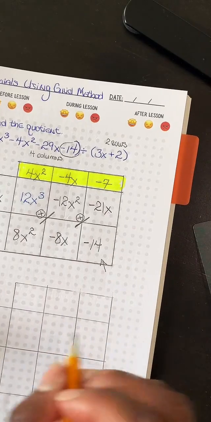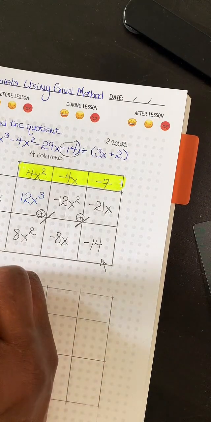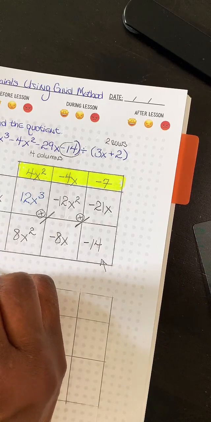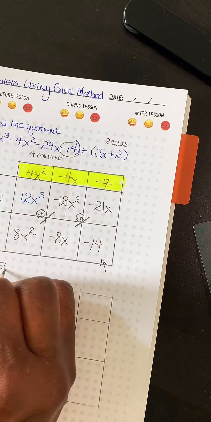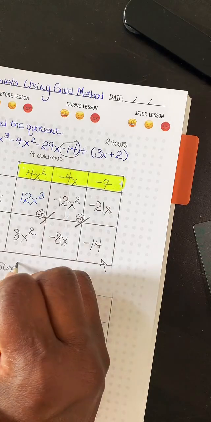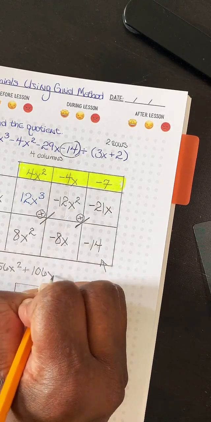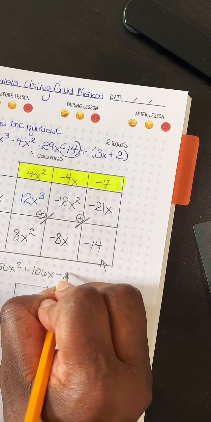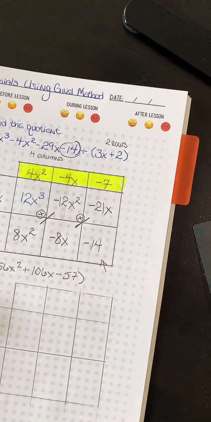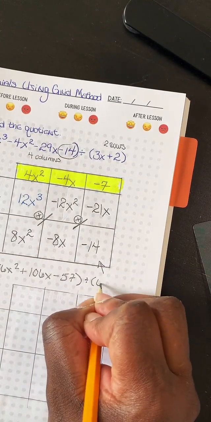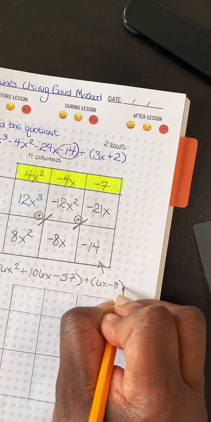And then up here, we had 6x cubed minus 56x squared plus 106x minus 57. Okay, so that was being divided by 6x minus 8.